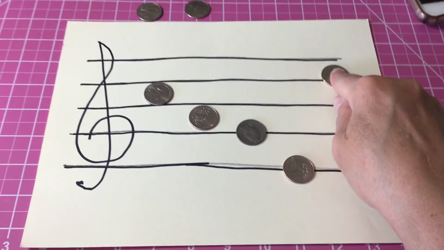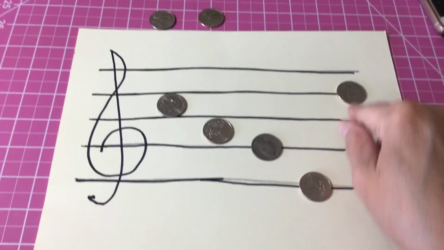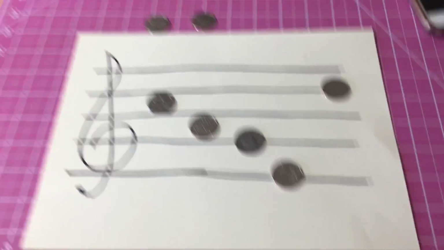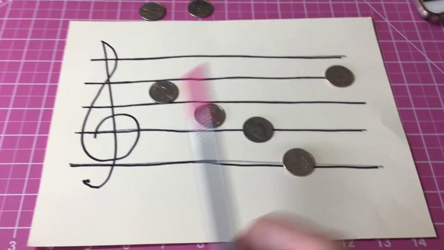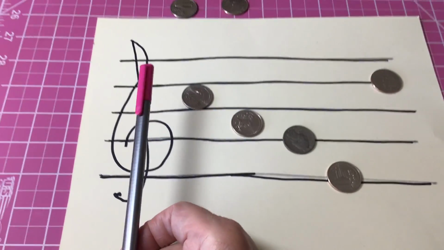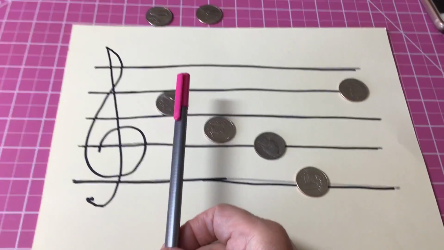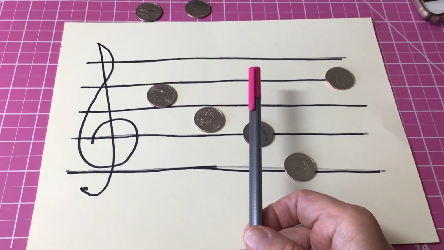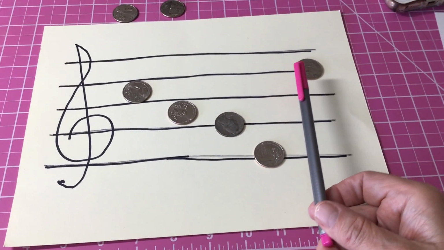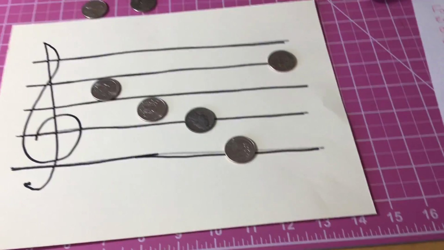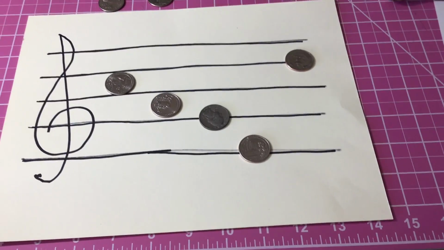And that's great. But for music class today, we're going to use the ones that stay on the staff because that's our focus today. Check it left to right. C, A, G, E, D. Look at your own and see if that's what you have.